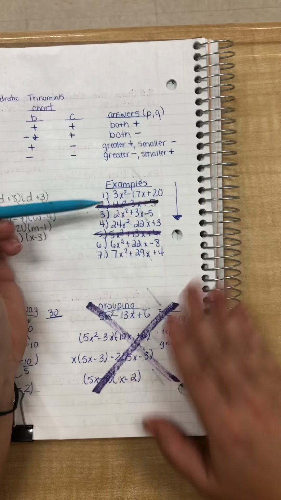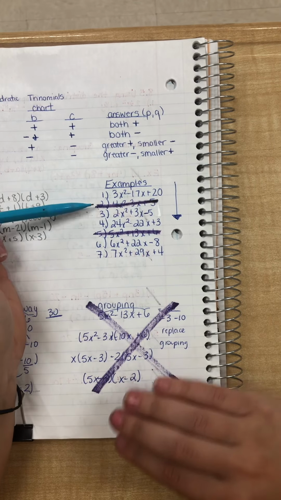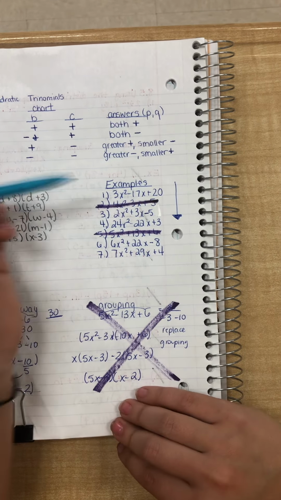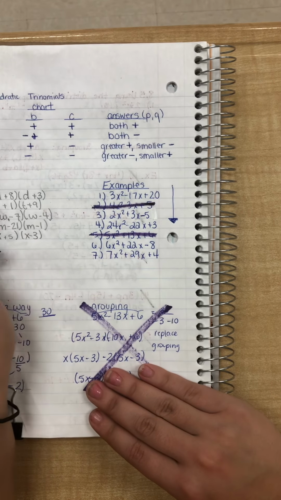I did cross a couple off because we learned that this problem right here is the same as the problem we did, and this one didn't work. So I must have made it up. I don't know what happened to me when I wrote it. So this one right here, okay?